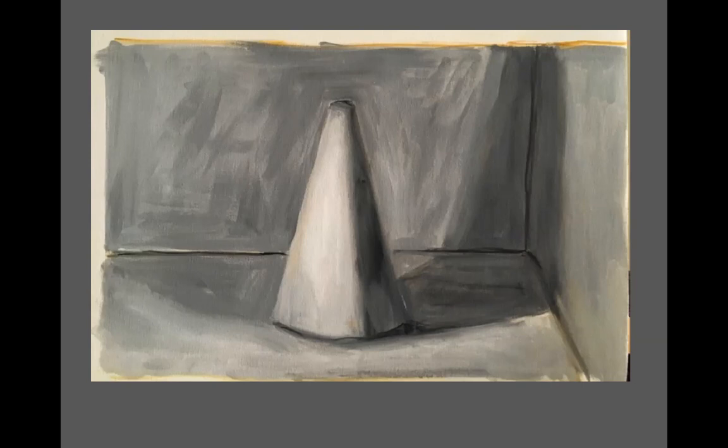Do you have experience with acrylic? Yes. Okay. So acrylic and oil are very different, right? And that's a very common challenge when you transition from acrylic to oil, because acrylic paint dries very quickly, not immediately, but very quickly.